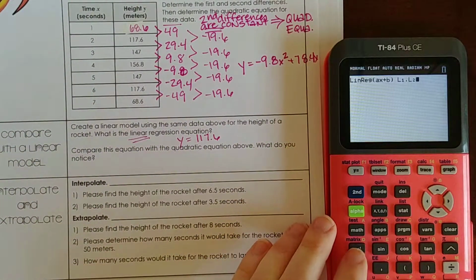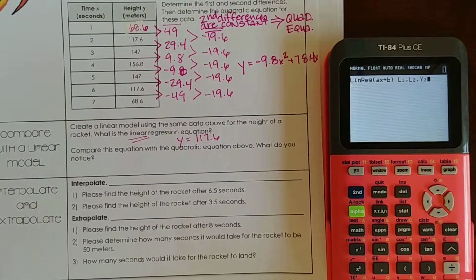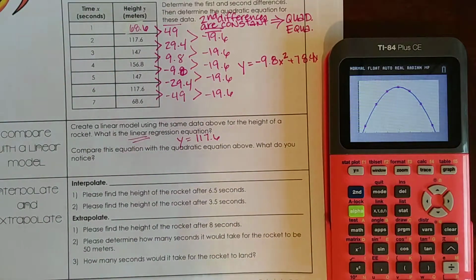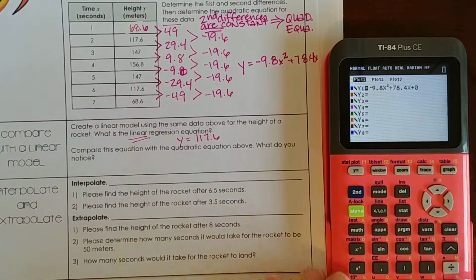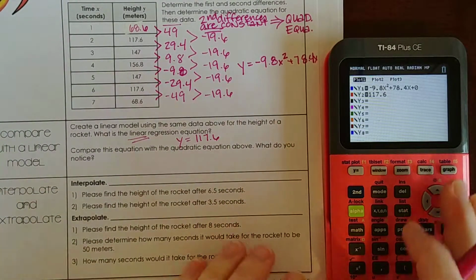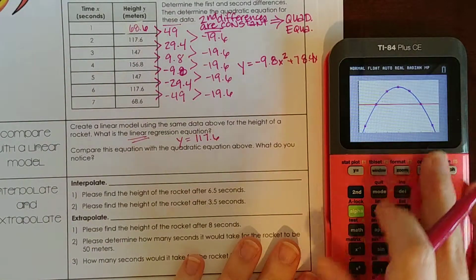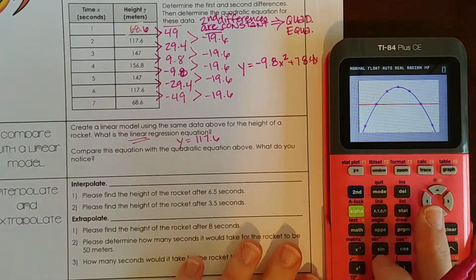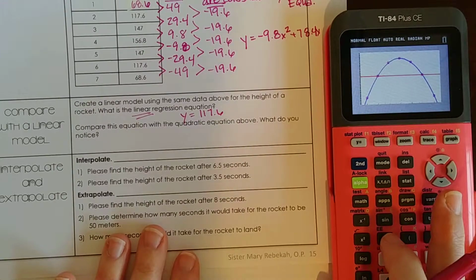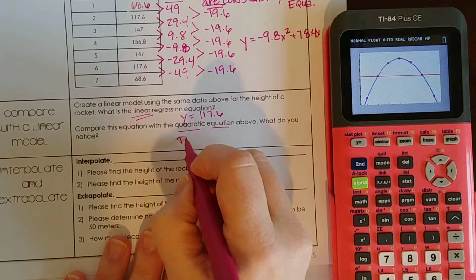If I were to store this into y2, you can see the constant going straight across. Let's just enter it, 117.6. There it is. It just cuts the graph in half. So you can see that a linear equation definitely would not be anywhere close to this. So comparing it to the quadratic, you see, doesn't work.